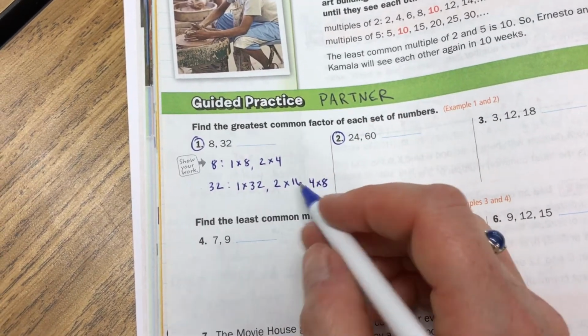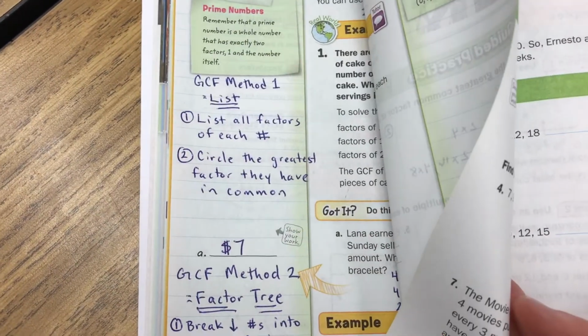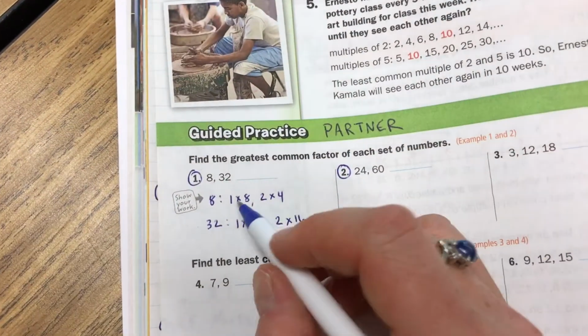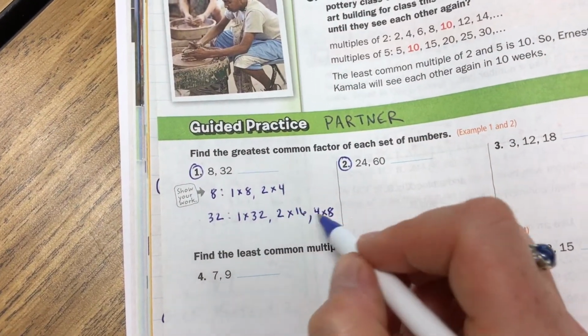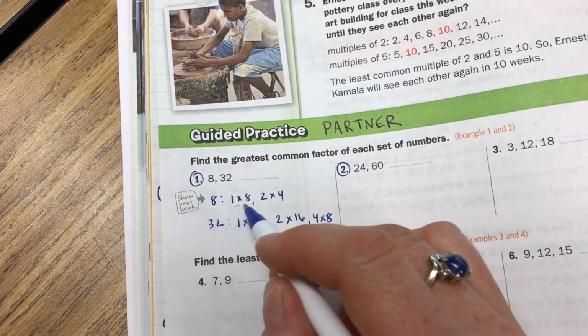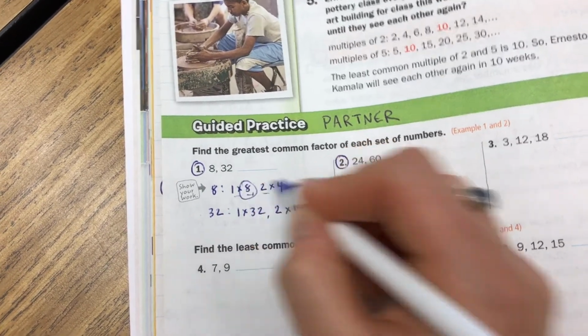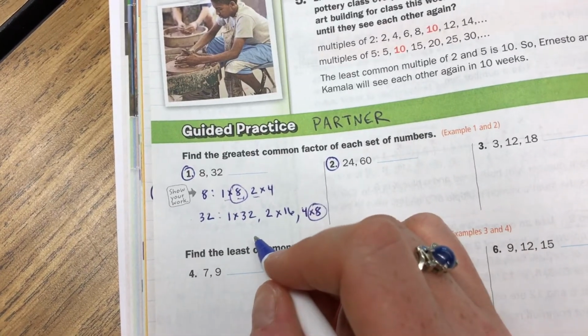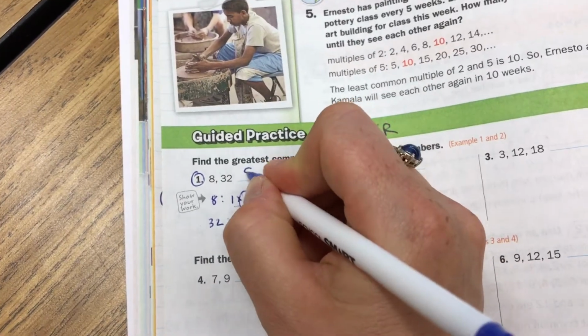Nope. So that's good. Now, the second thing was circle the greatest factor they have in common. So they both have 1s. They both have 8s. They both have 2s. So 1, 8, or 2. 8's the greatest. So our greatest common factor here is 8.